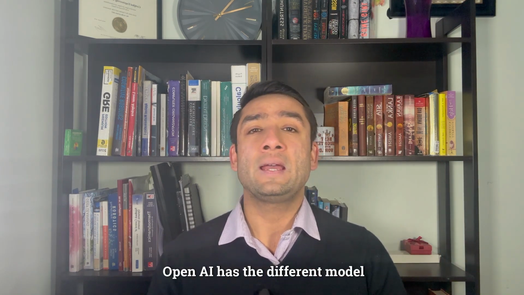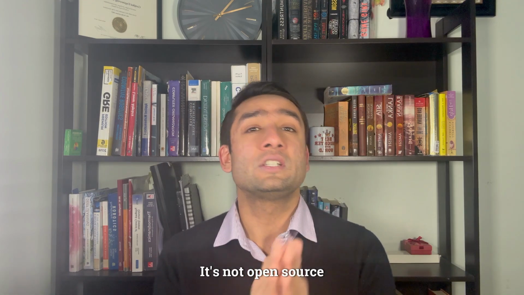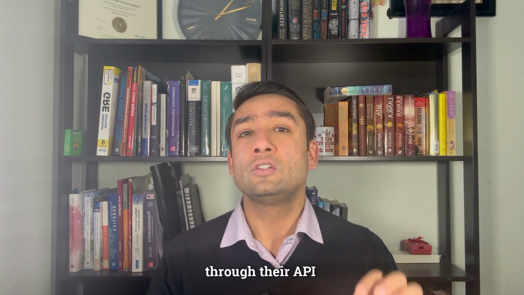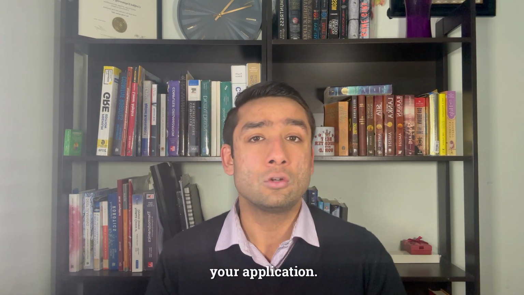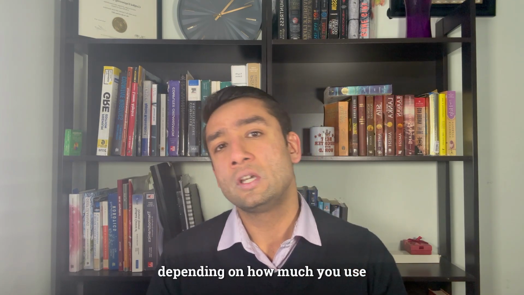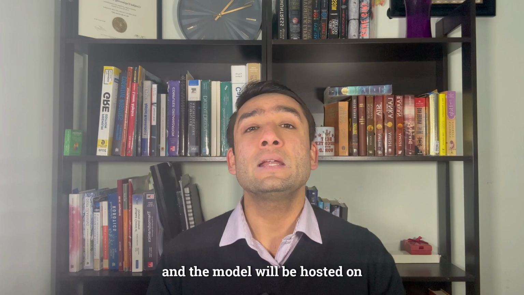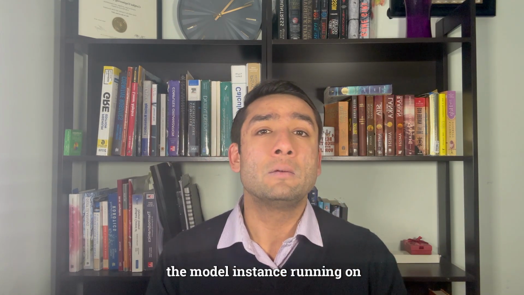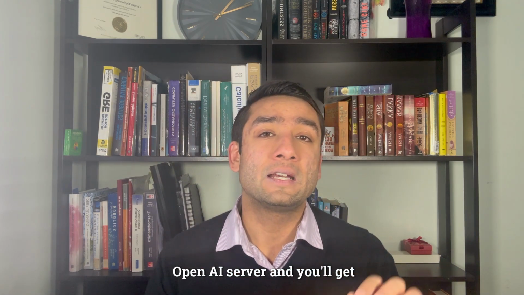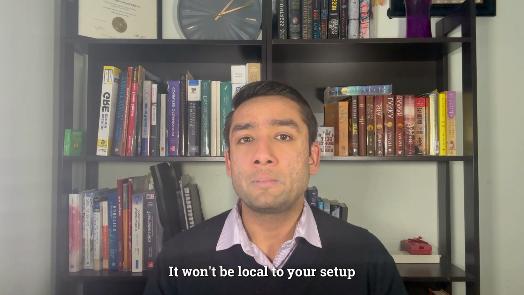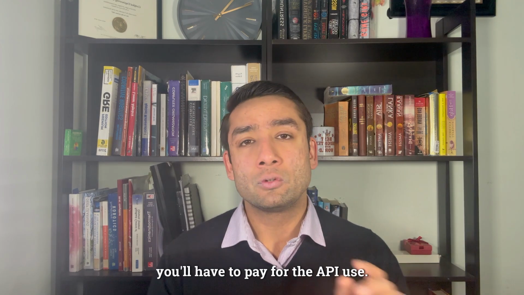On the other hand, OpenAI has a different model. It's not open source, it's closed source. So you can only use the OpenAI GPT models through their API if you are trying to use it in your application, and you will be charged for the API use. Depending on how much you use, OpenAI will bill you for it, and the model will be hosted on OpenAI servers. Your data will go to their servers, and that will be processed by the model instance running on OpenAI servers, and you'll get the response back, that is the result from the model. It won't be local to your setup, you can't control that, and you'll have to pay for the API use.